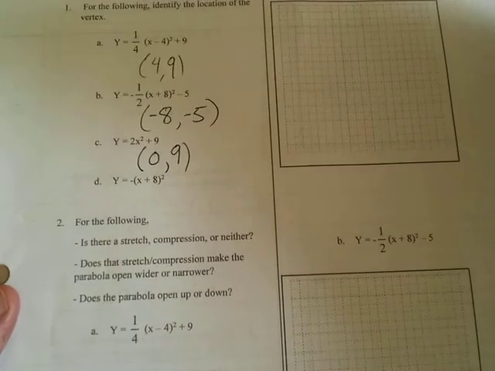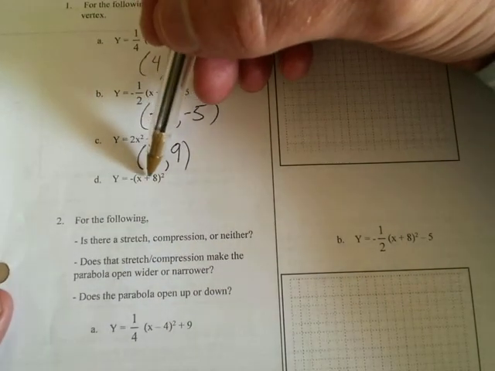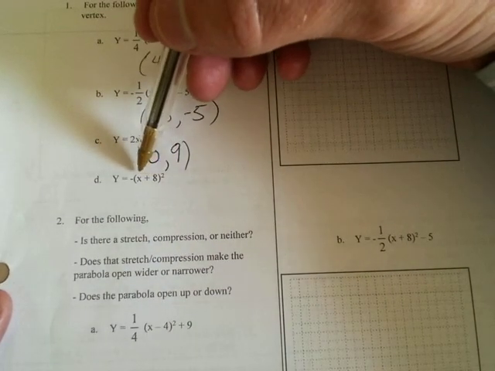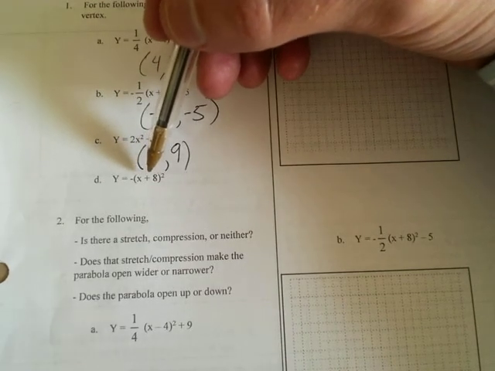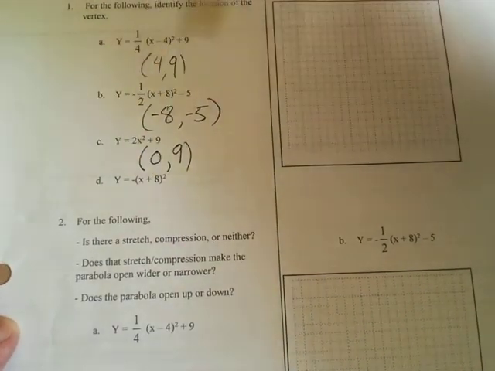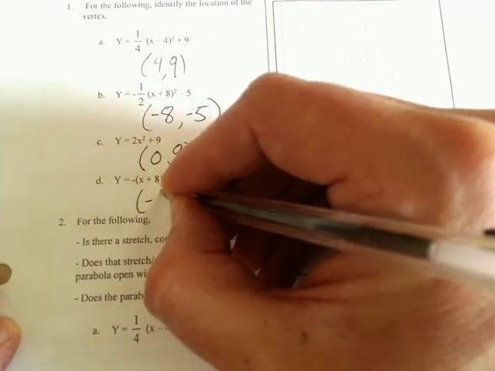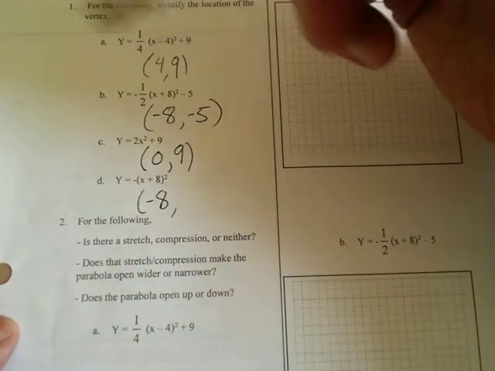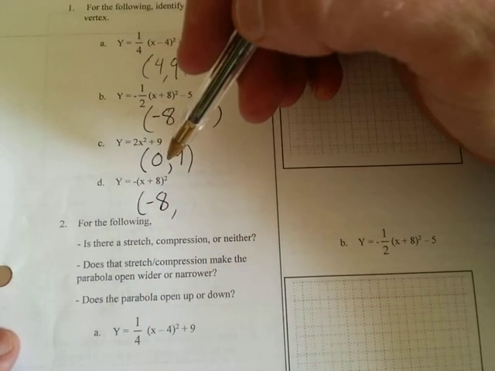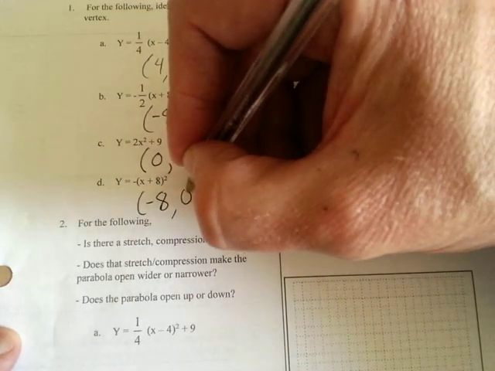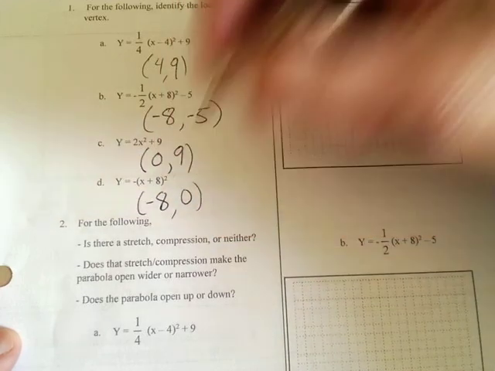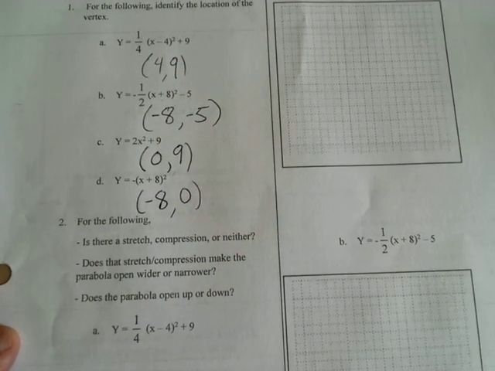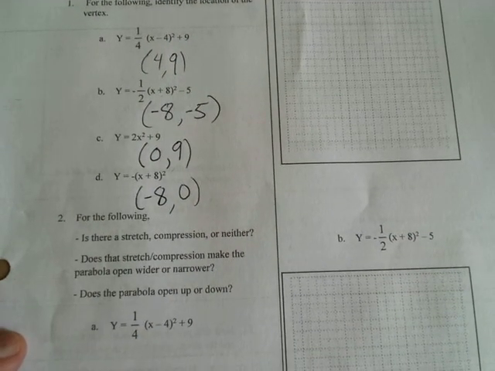On D, x plus 8 squared, what's being subtracted from X before it's being squared? Negative 8 is being subtracted from X before it's being squared. And then the Y value, there is nothing being added or subtracted out here to the right. So 0 is K.